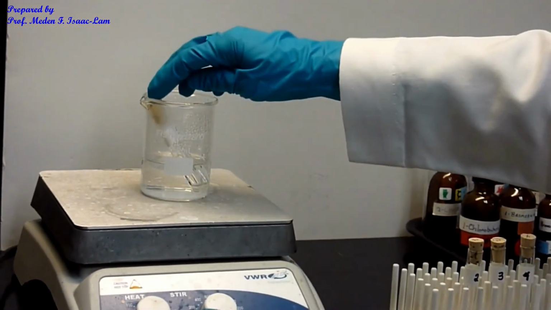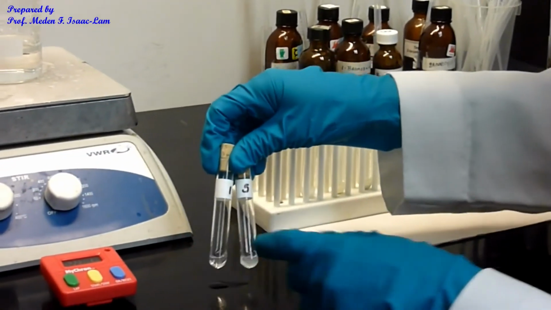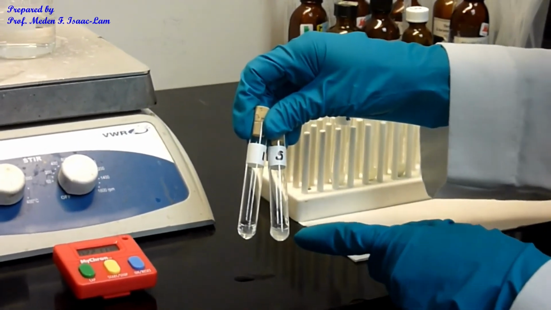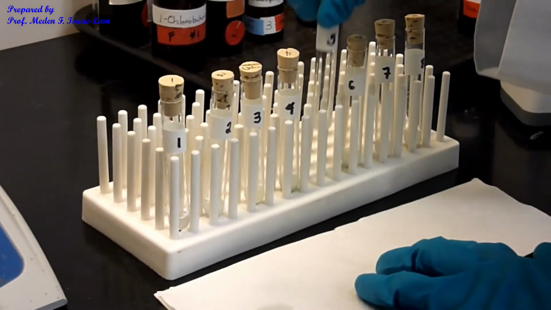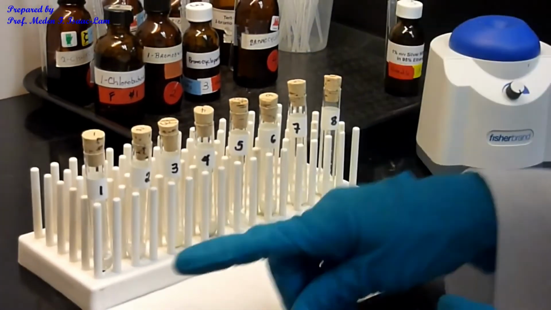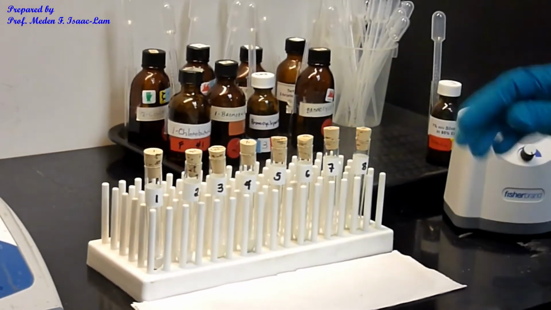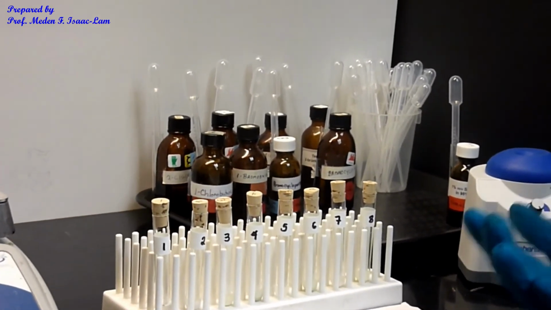So I'm going to take this out. Number 5, you can see some cloudiness, but 1 is still clear. And now I'm going to put it back here so we can review. So again, the amount of precipitation and how fast we see the precipitation.